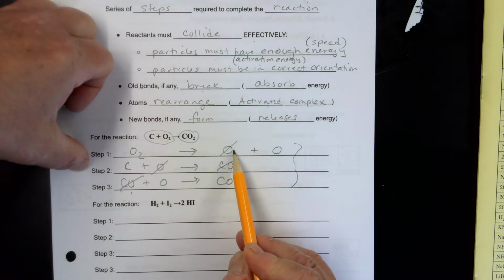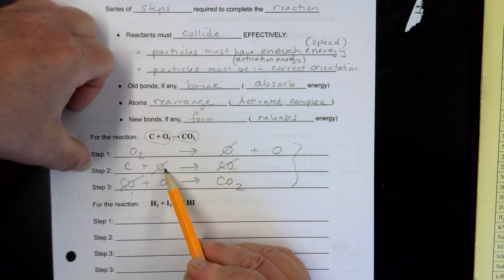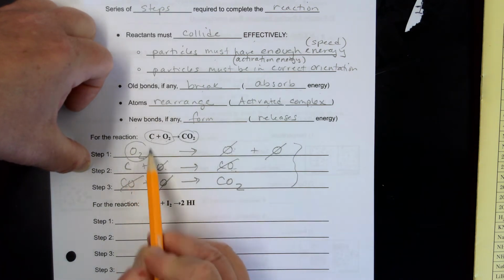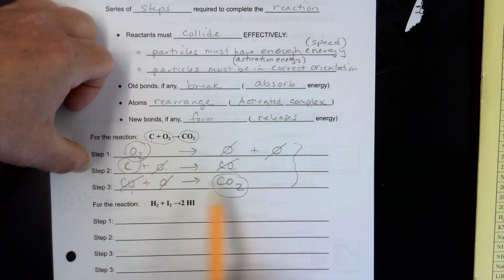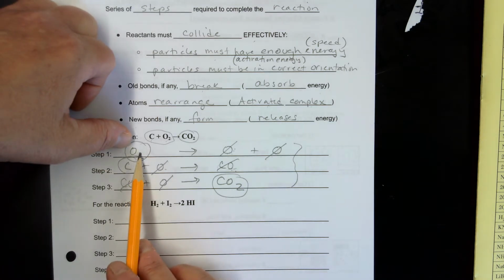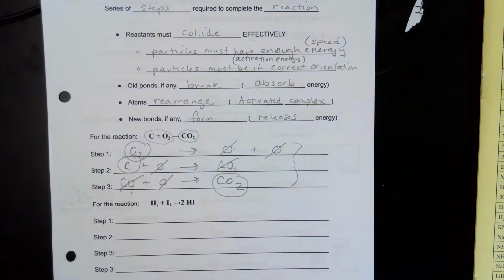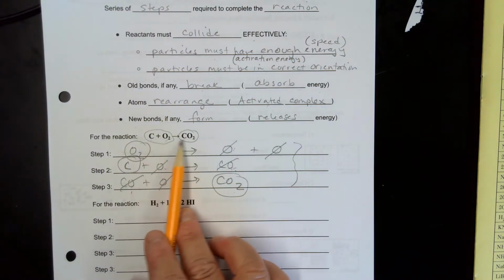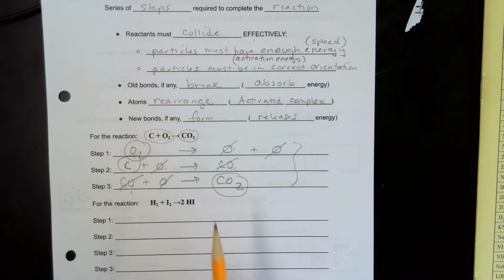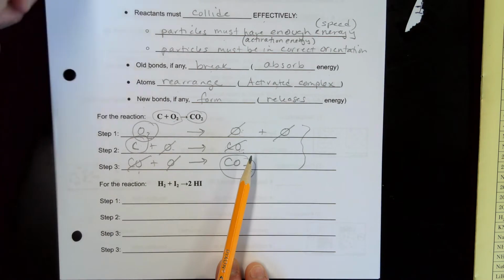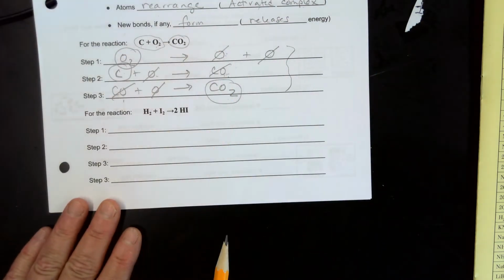This one's produced, but it didn't get consumed right away. This one's produced, this one's consumed. So what we see here is things that don't cancel out. C plus O2 turns into CO2. So that's where we get the idea that this is the final reaction and all those intermediate things just kind of disappear. Now, I'm not going to ask you to do this on a test, but it's just sort of an interesting thing to consider.